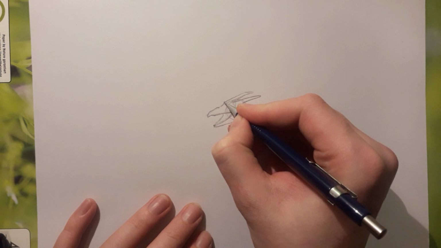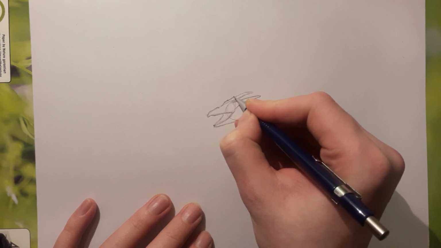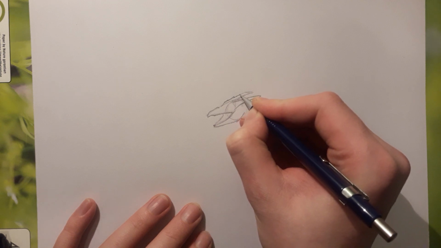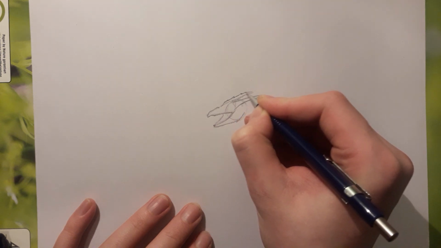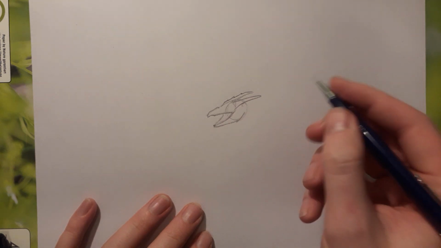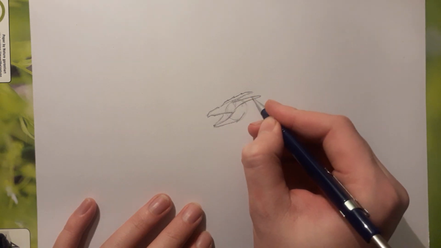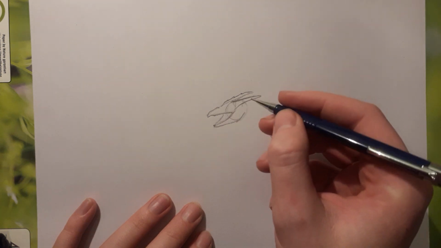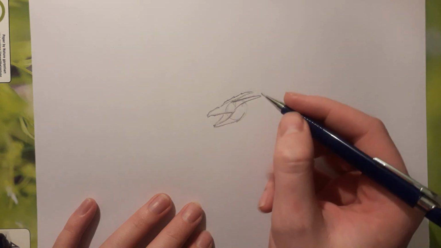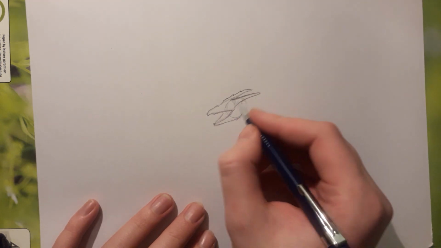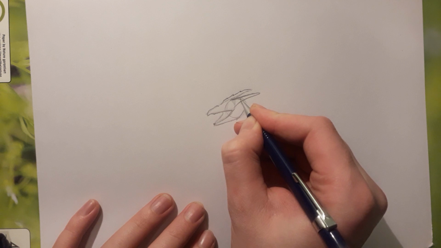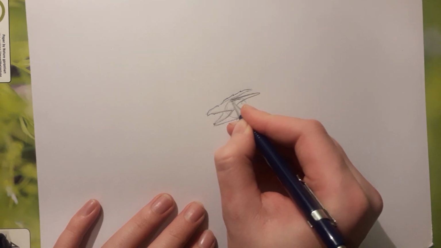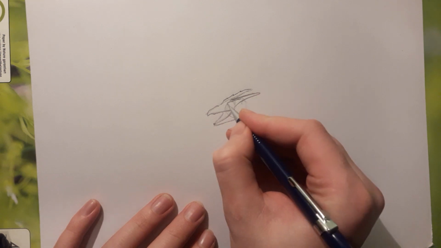And over here he has a lot of shapes like this. So now what we want to do is get a line coming from over here, going almost straight down to his eyebrow area.